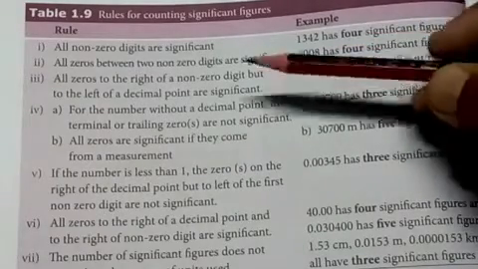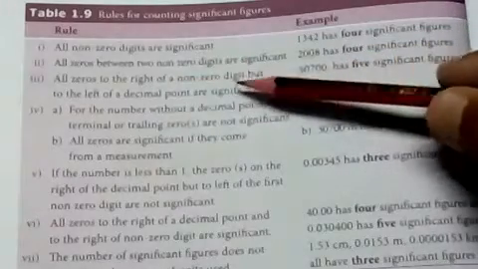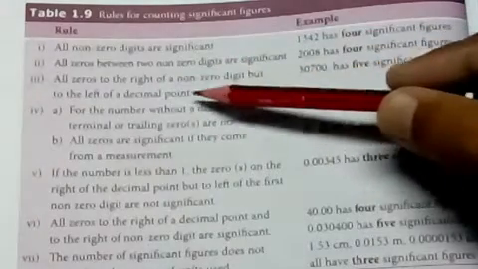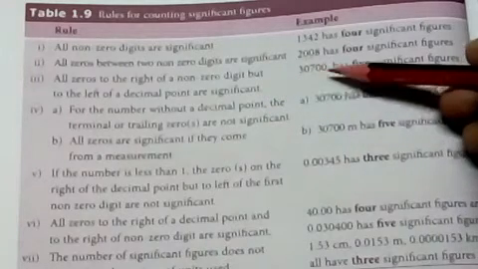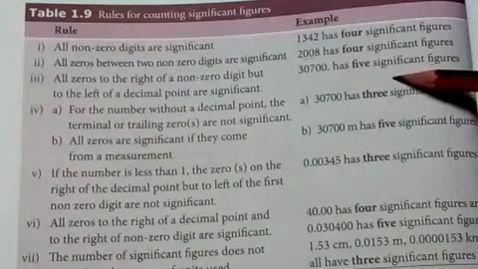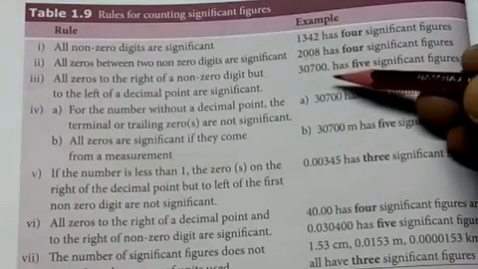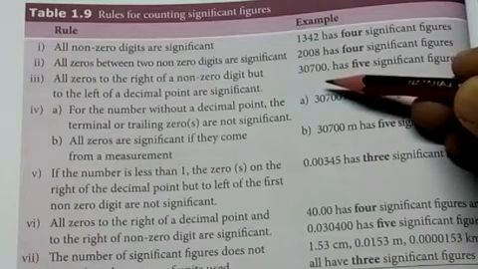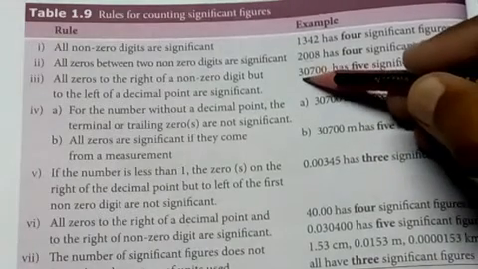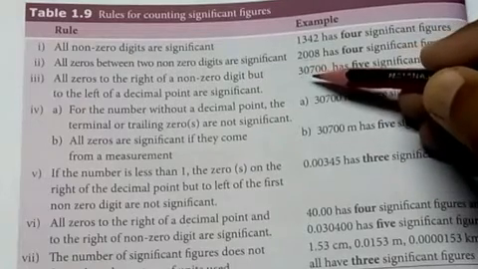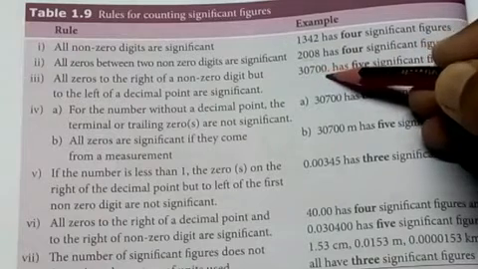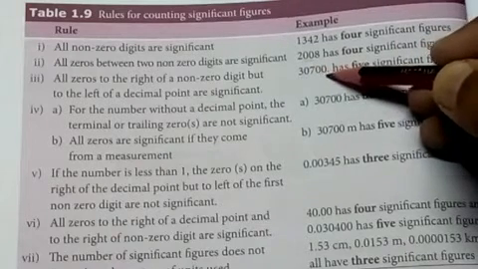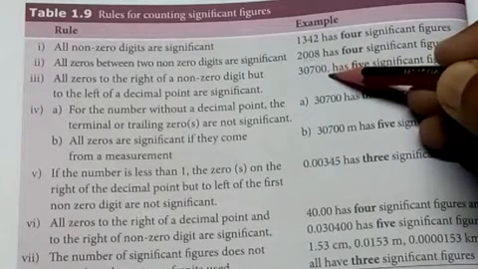Now let's go to the third point. All the zeros to the right of a non-zero digit but to the left of the decimal point are significant. So you see 30700 has 5 significant figures. Why? Because the rule is that all the zeros to the right of a non-zero digit, and this 3 is non-zero, and this 0, and after 7 we have 2 zeros now. Are these 2 zeros significant or non-significant? That you must know. But there's a decimal point here, so because the decimal point is there, we have 5 digits here.